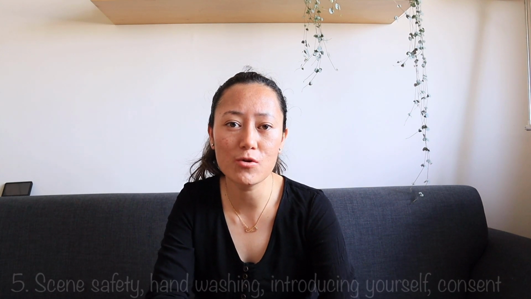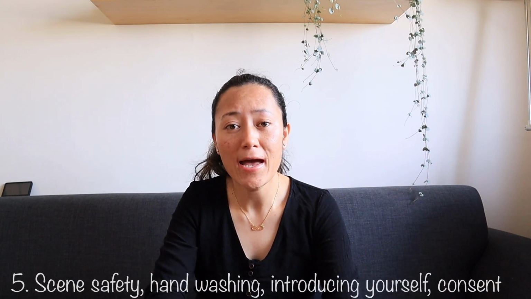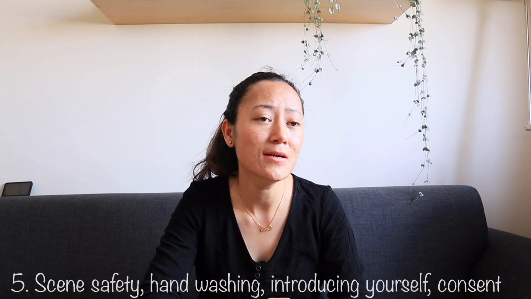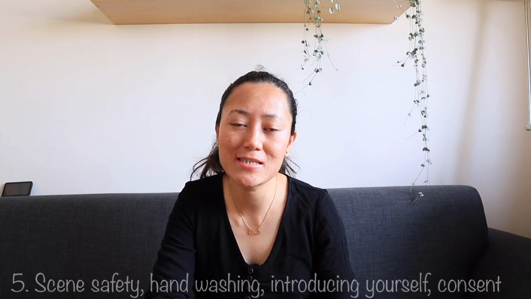And then some things you do in every station of the OSCE examination: you introduce yourself to the patient and check for scene safety. You do it in every skill, and you do the hand washing in every skill. And do not forget to take the patient's consent. That's very important when you are writing your examination.